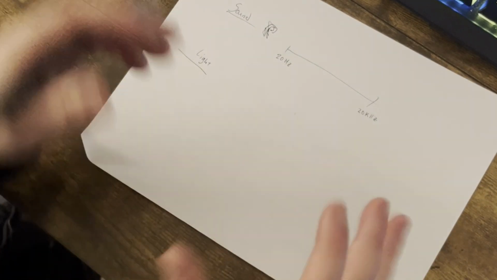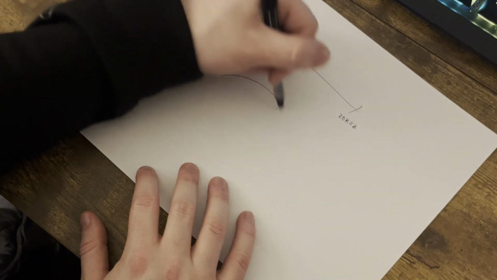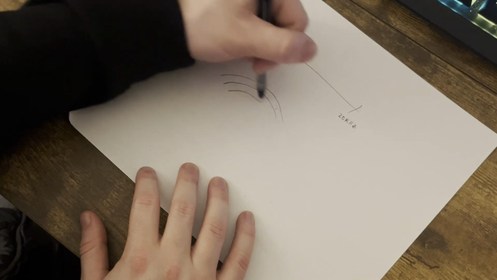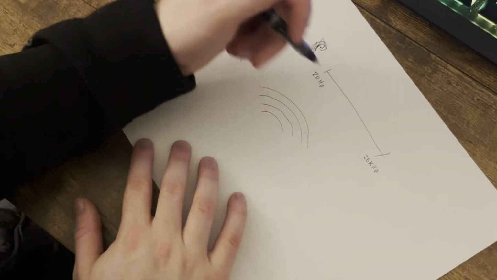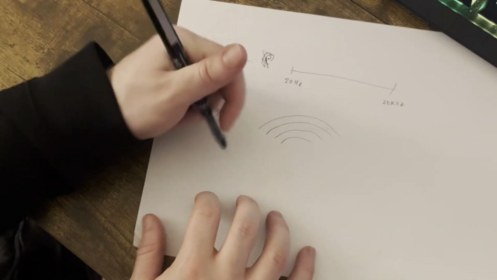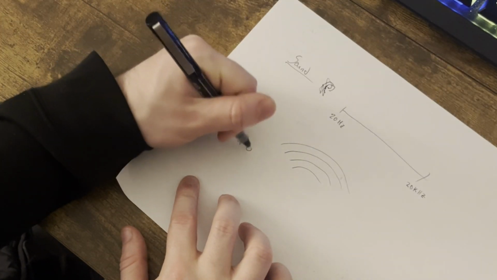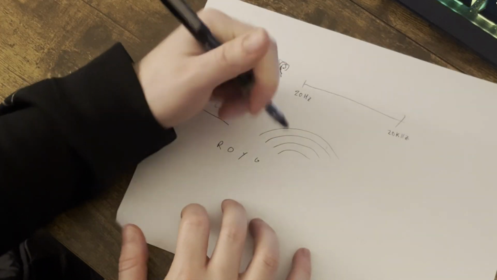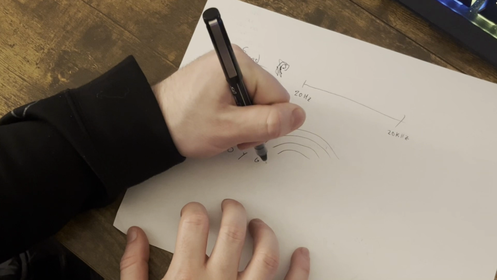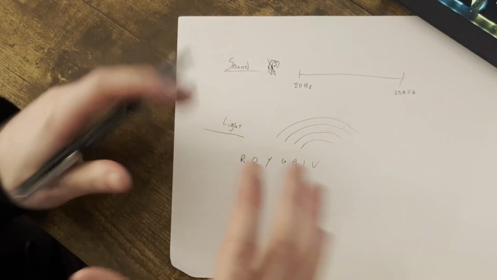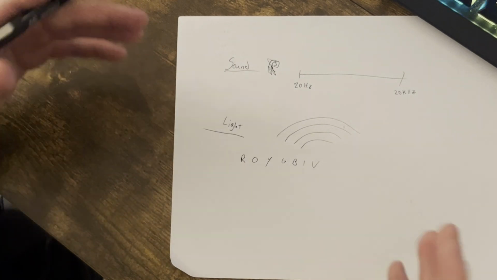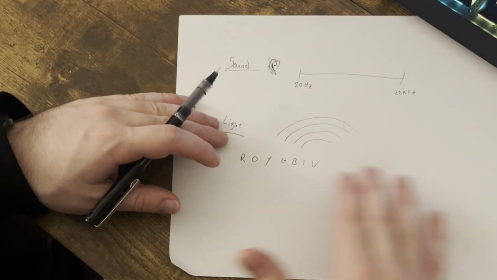Light. So light, there's the rainbow, right? Let me draw a nice rainbow here, except I don't have a colored pen, but you get it. So the rainbow has ROYGBIV, right? Red, orange, yellow, green, blue, indigo, violet. Now, there's a lot more colors than just that, right? It's a whole spectrum of colors.